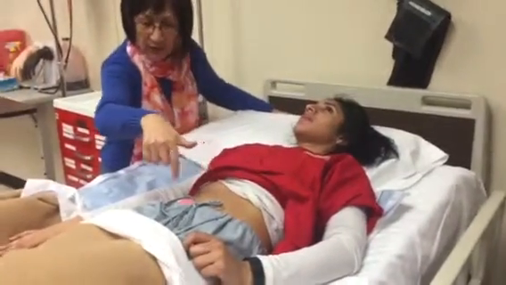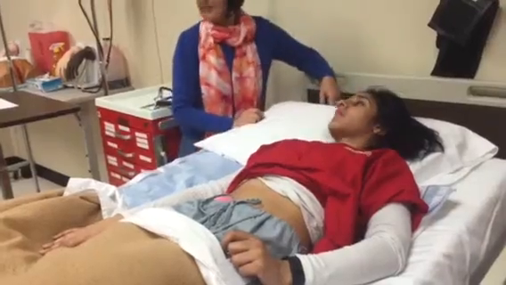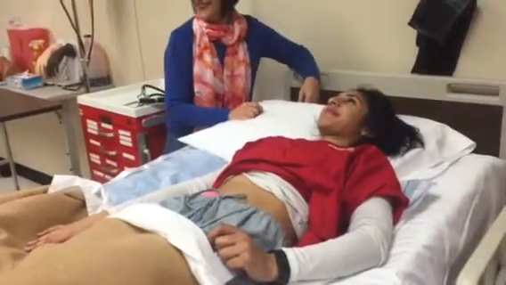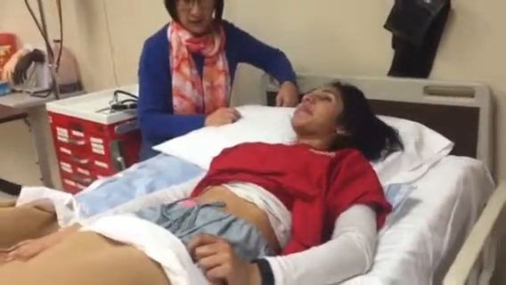she's female. Do you see any Cullen's sign? No. Okay, then clear. There's no ectopic pregnancy. Then we ask the patient, "Can you please lift your head off the bed?"